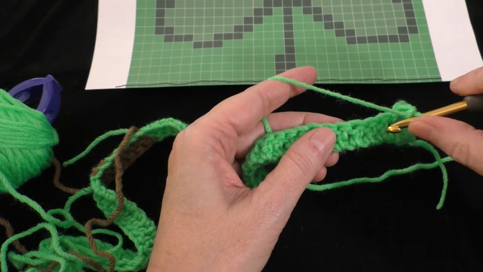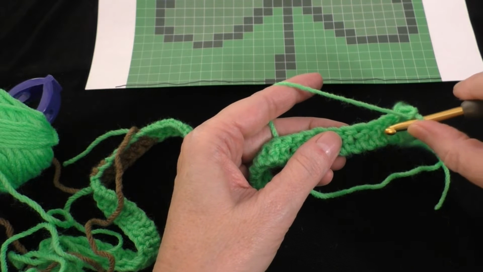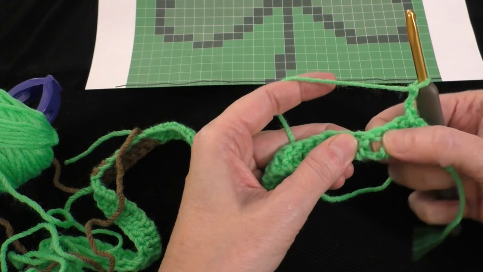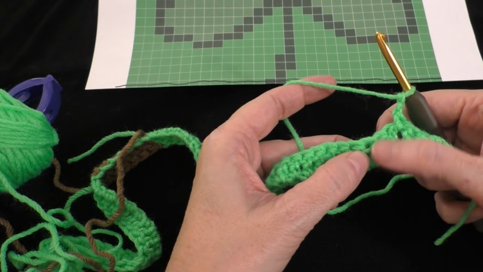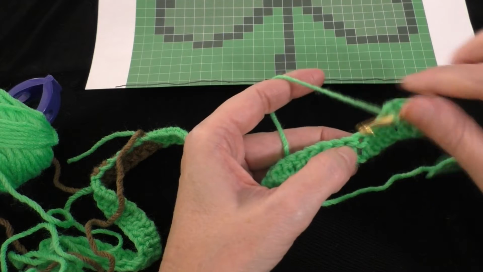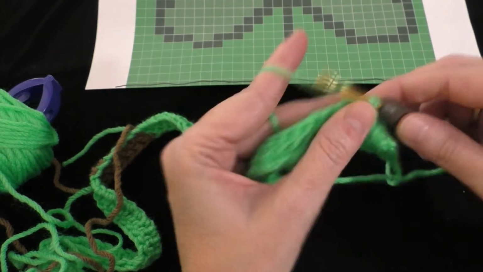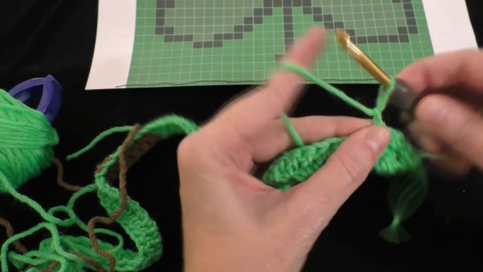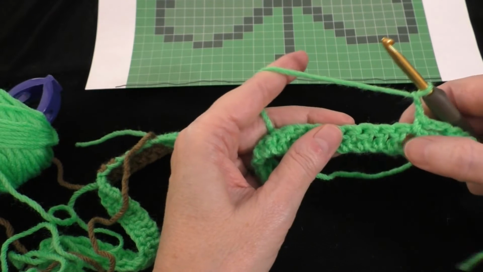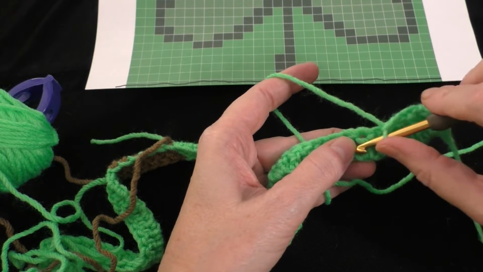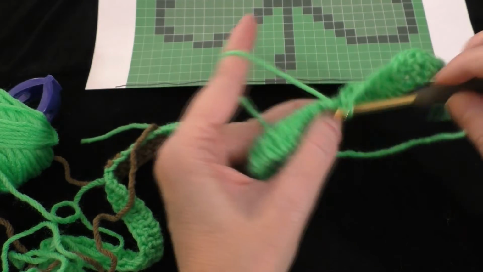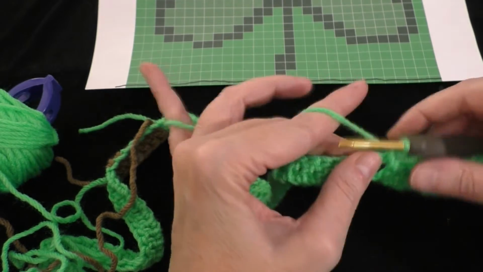We skip 3 double crochets, 1, 2, 3, and single crochet in between that third double crochet and the next one. Chain 2, and then skip 3 double crochets, single crochet in between the third one and the next one. So we're going to do that all the way across.